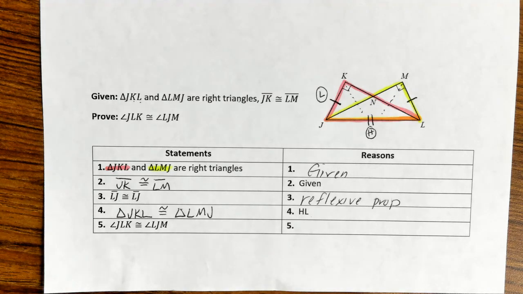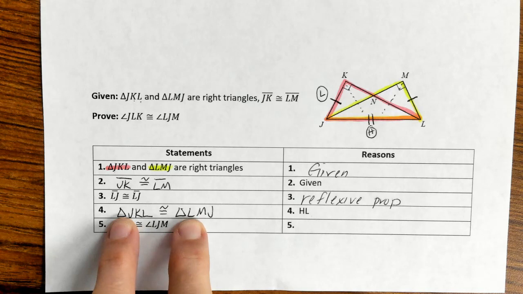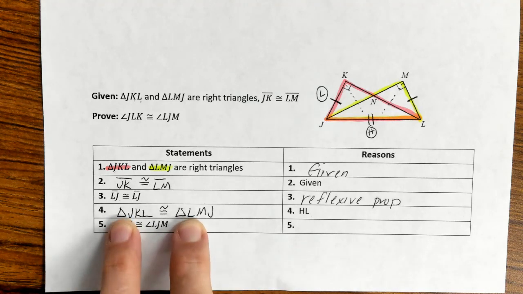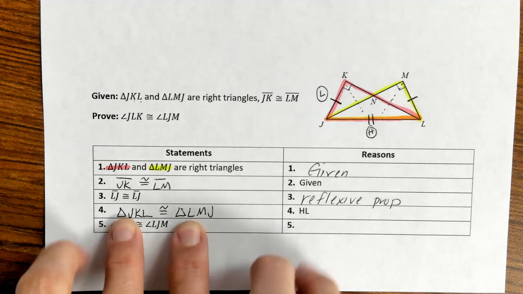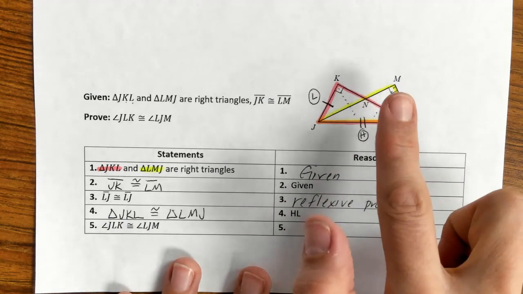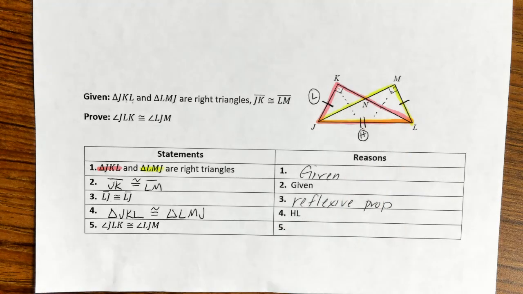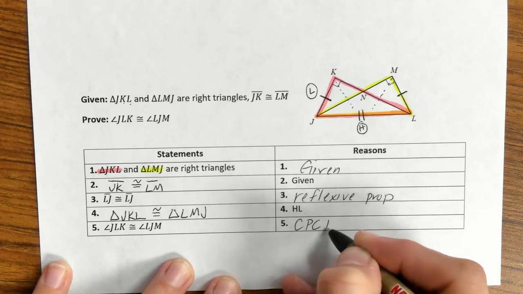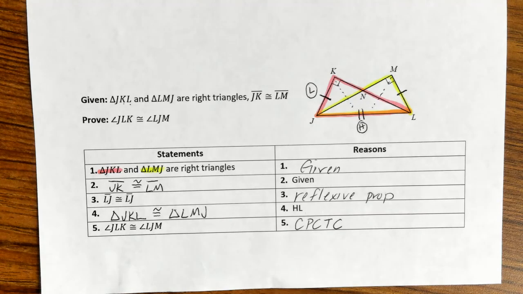But we're not done yet. We have now proven that two triangles are congruent. Therefore, once the triangles are proved congruent, we can then state that any other corresponding parts of these congruent triangles are congruent. So this brings up our CPCTC. And there you go.